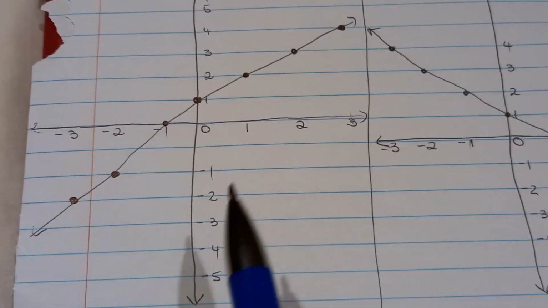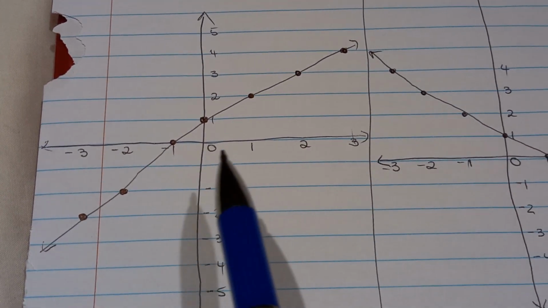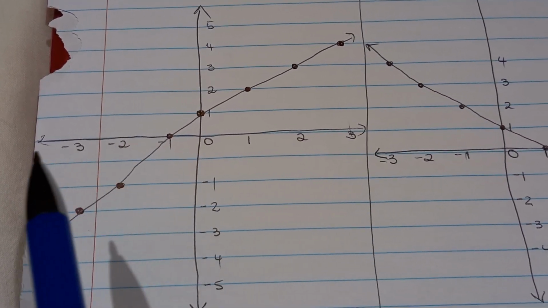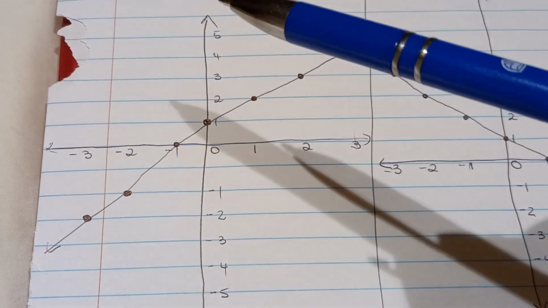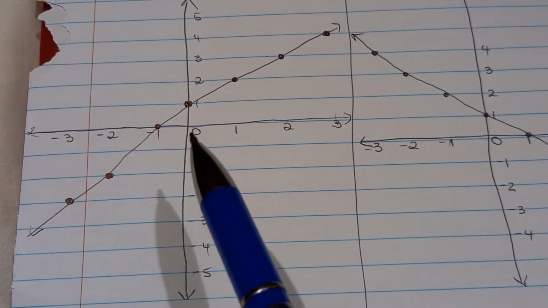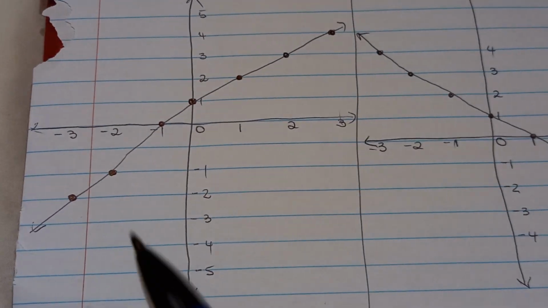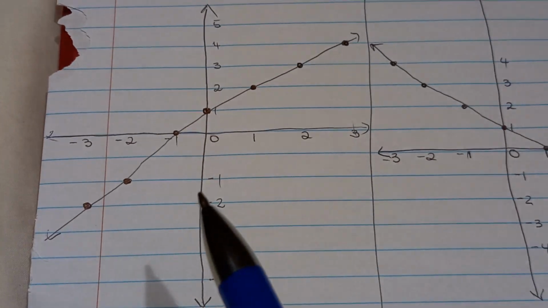Okay, let me first explain a Cartesian plane. These are your x values. These are your y values. The 0 in the middle is shared by both your x values and your y values. Actually, this is just a number line.